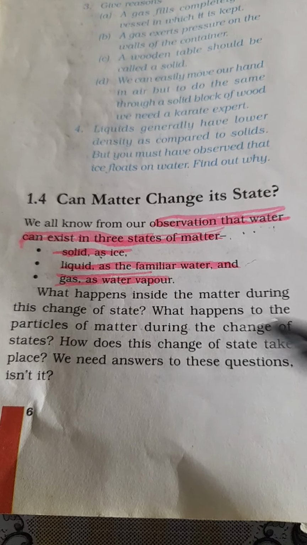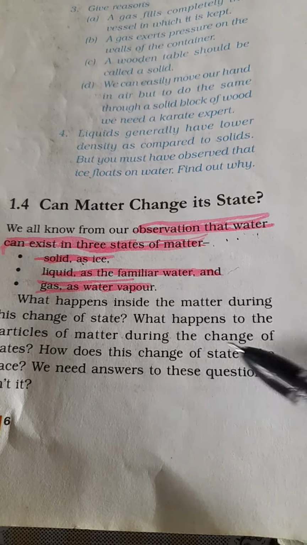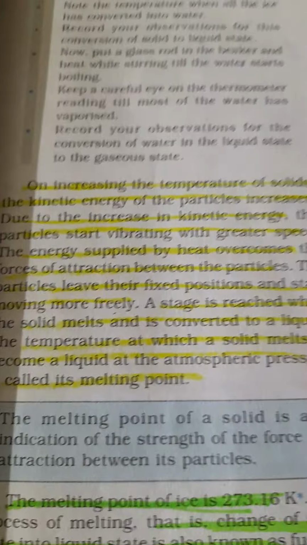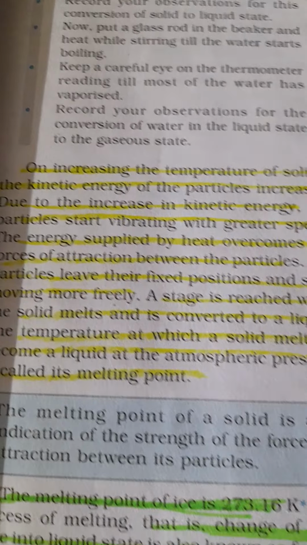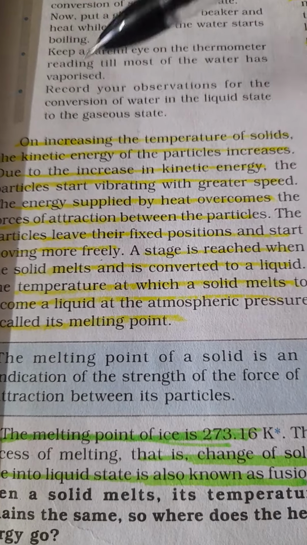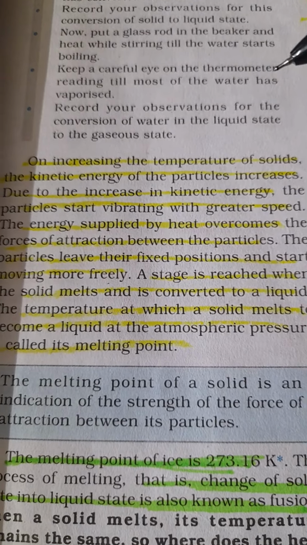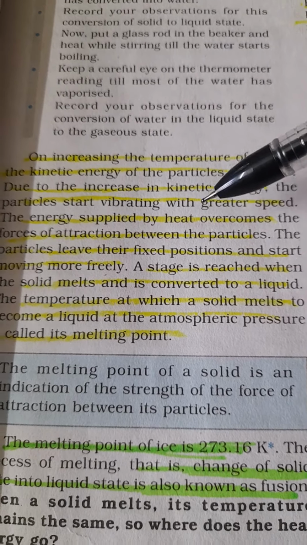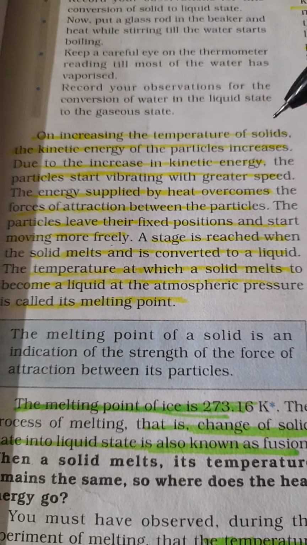Okay, now what happens inside the matter? What happens during change of state, and how does this change of state happen? For knowing all this, now we will go into another concept. See, when you increase the temperature of solids, take some ice or metal or just heat some solid, the kinetic energy of the particles in the solid will also increase once the temperature rises. What is meant by kinetic energy? The capacity of a body to move. The energy acquired by a body due to its movement is called kinetic energy.